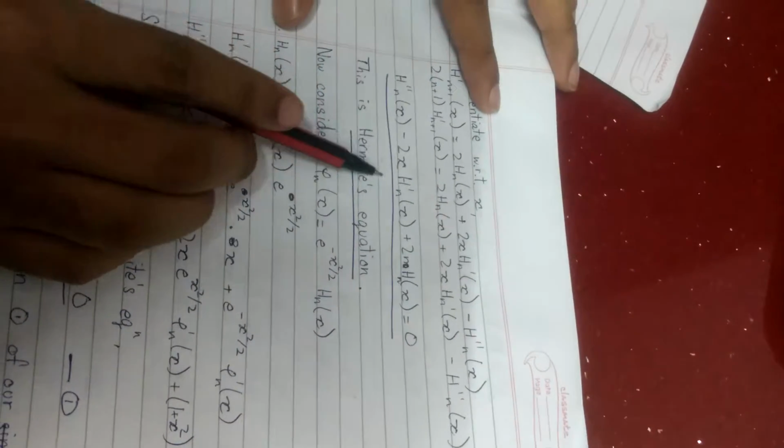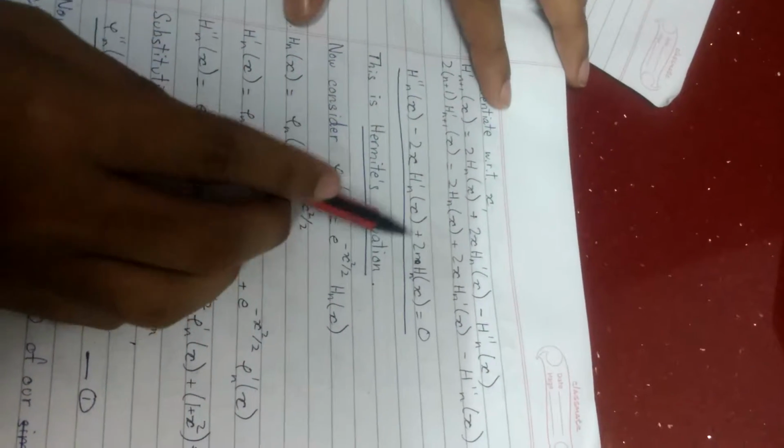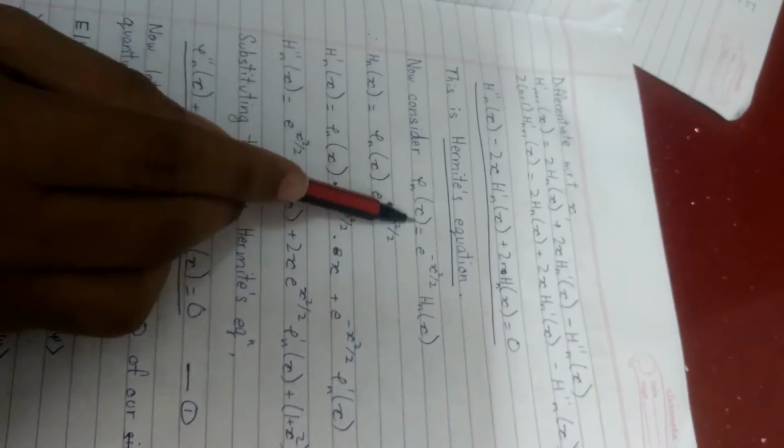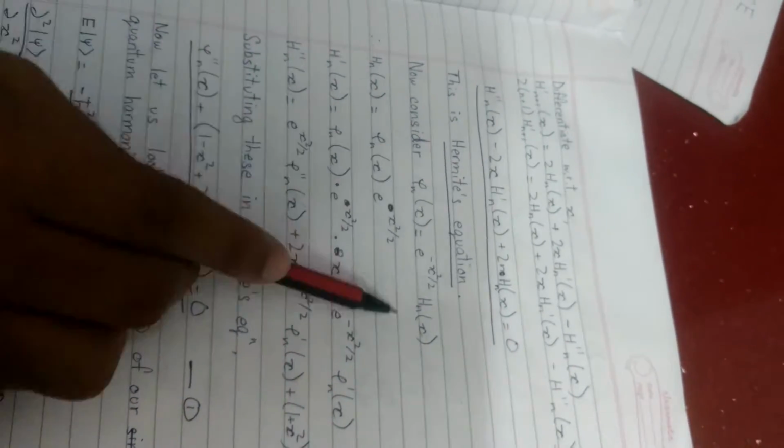Alright, that's pretty cool. Let's move on and differentiate with respect to x. We end up getting this one. And when we combine the two, we end up getting the second derivative of Hn minus 2x, first derivative of Hn, plus 2n Hn is equal to 0. This is Hermite's equation. Now, let's just rescale this equation. Let's take a function such that this is the definition of the function. And we end up getting another form of Hermite's equation, which is this.